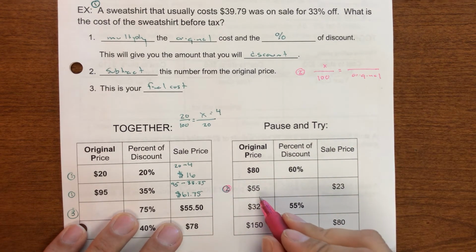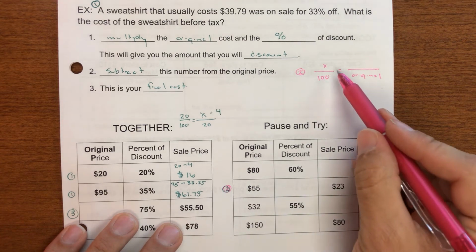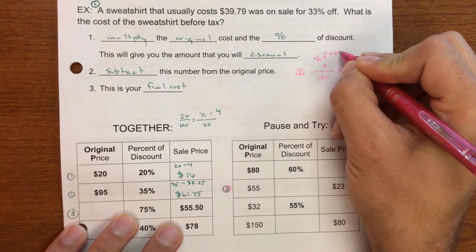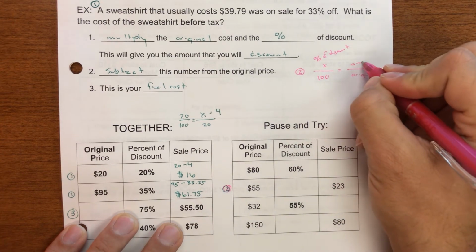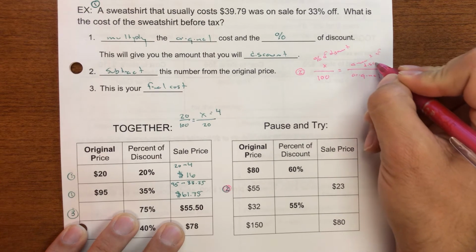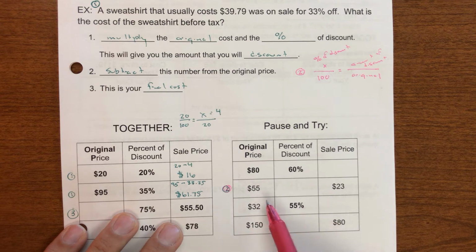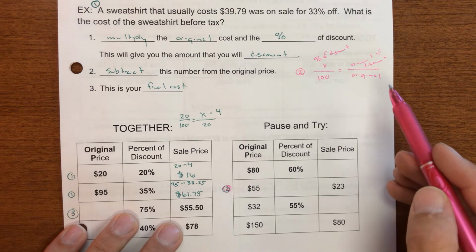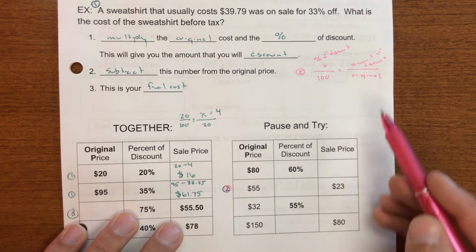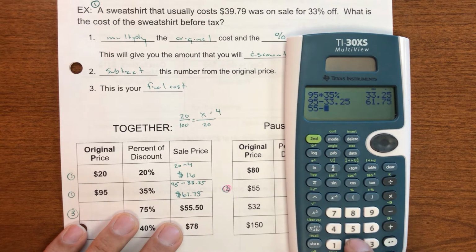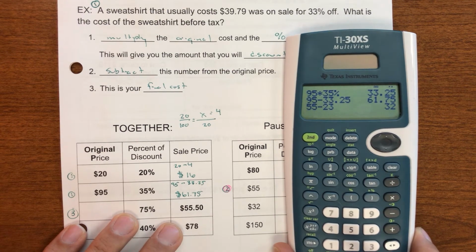And on top, here's where we have to be careful. If this is my percent of discount, then this is my amount of discount. And here's where we need to be really careful, just like percent of change. It gives me these two numbers, originally $55, a sell price of $23. It doesn't tell me the amount that I took off. I have to figure that out. I was supposed to pay $55, but I only paid $23. So 55 minus 23 is $32.